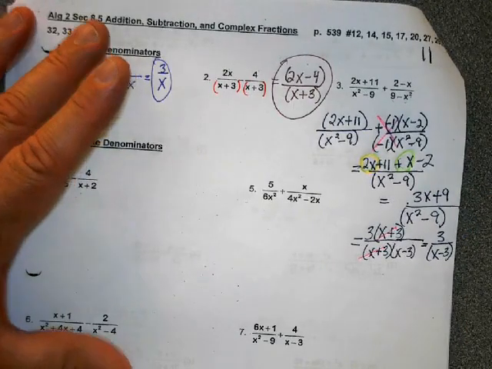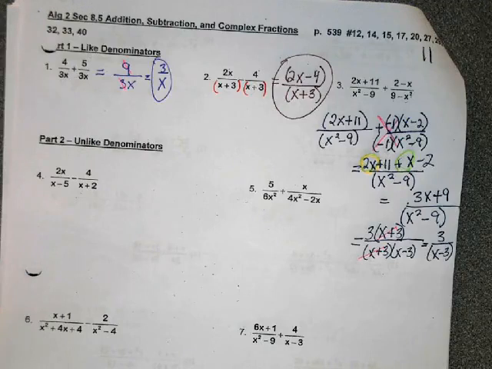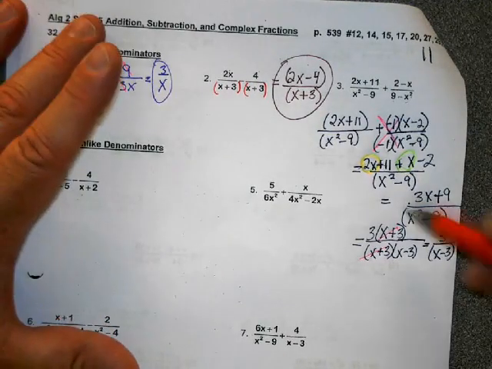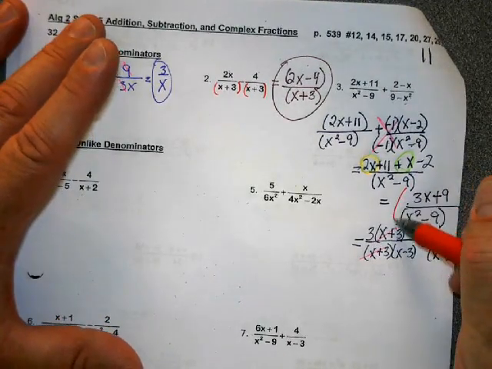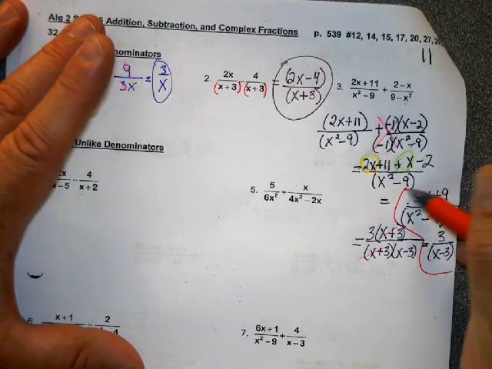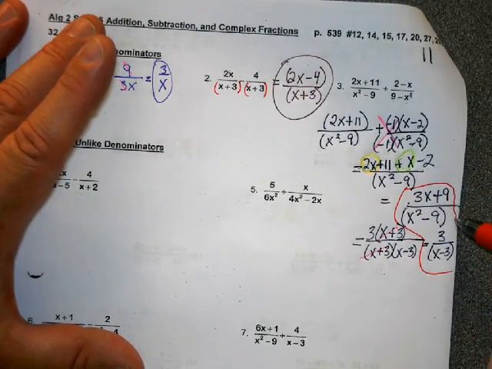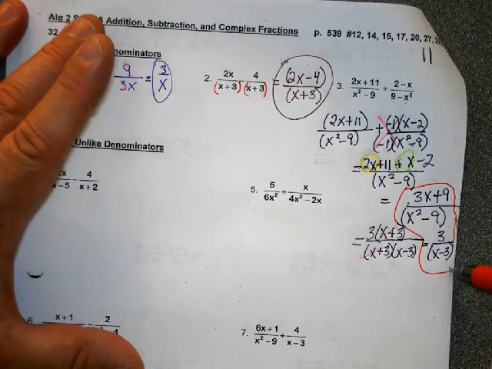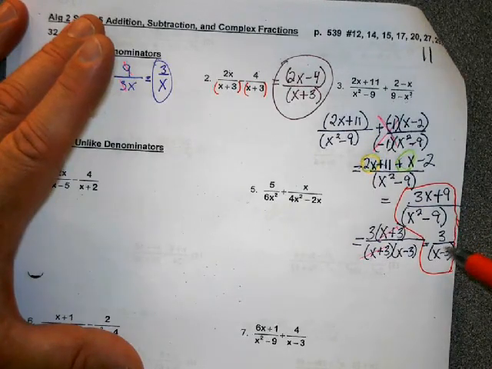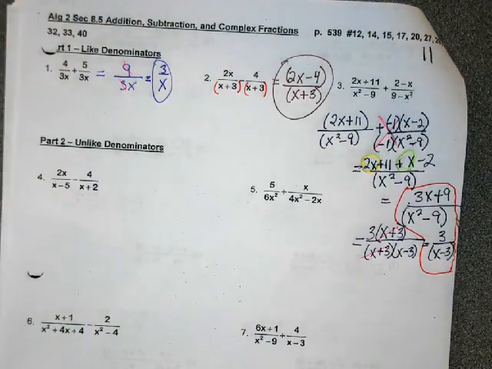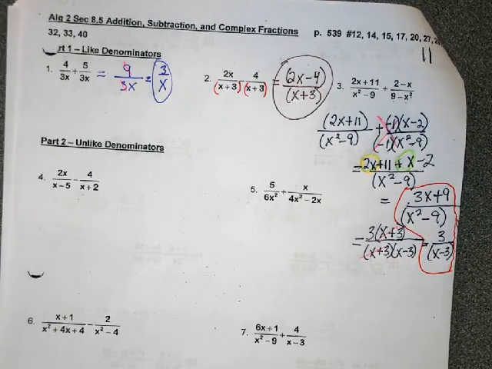Okay? But Algebra 2 students, I'm okay with this one. Pre-calc students, you guys, pre-calc or advanced algebra students should go to this one. Isn't that fun? And those were pretty much like denominators.